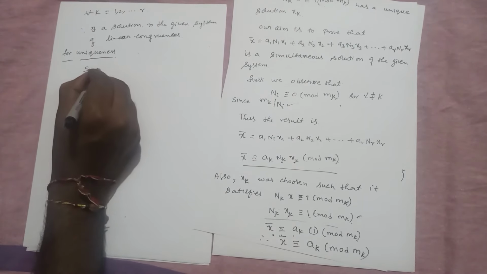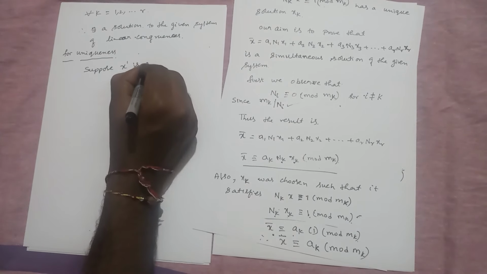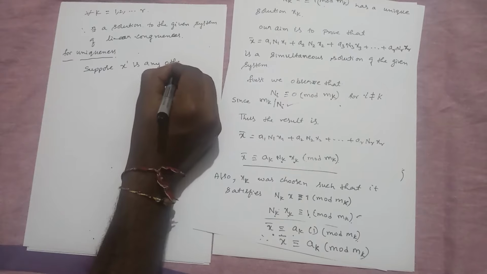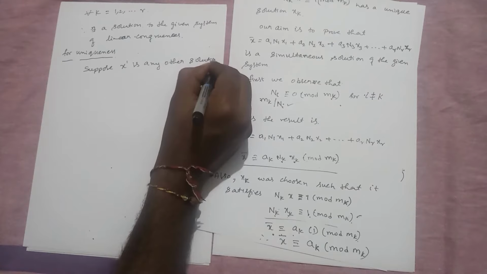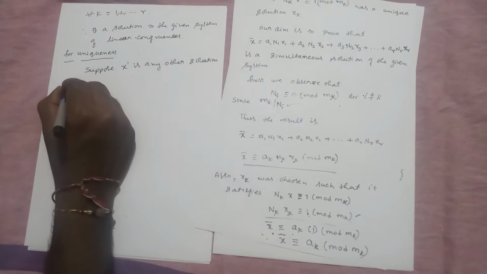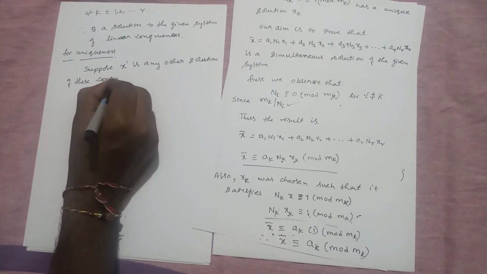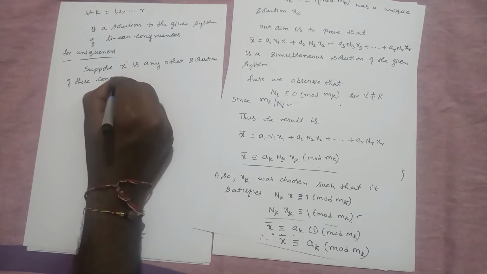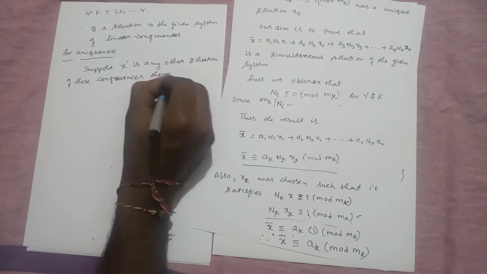Suppose x dash is any other solution of these congruences. Then we can write x bar is congruent to ak mod mk.